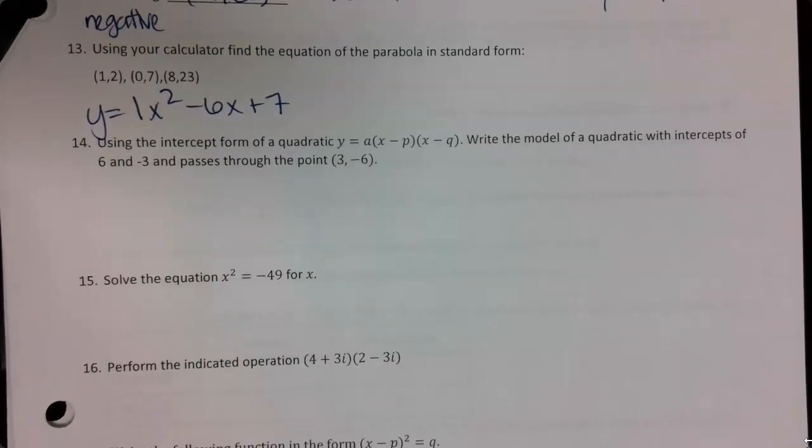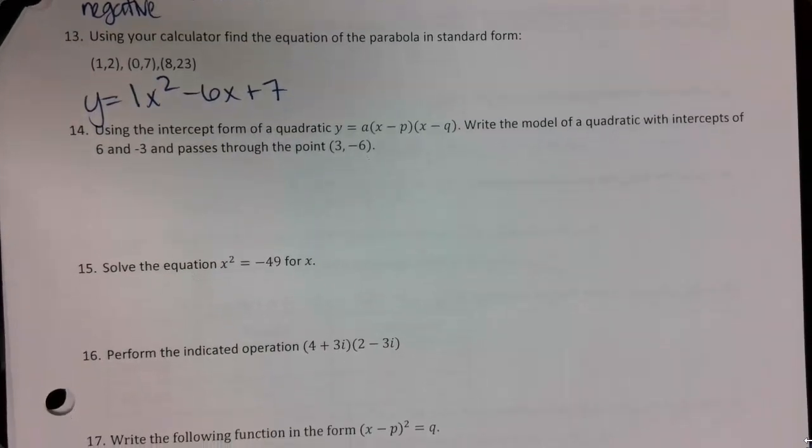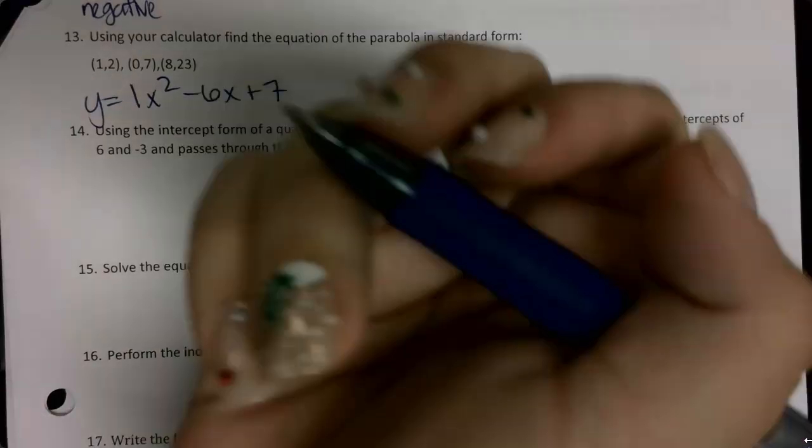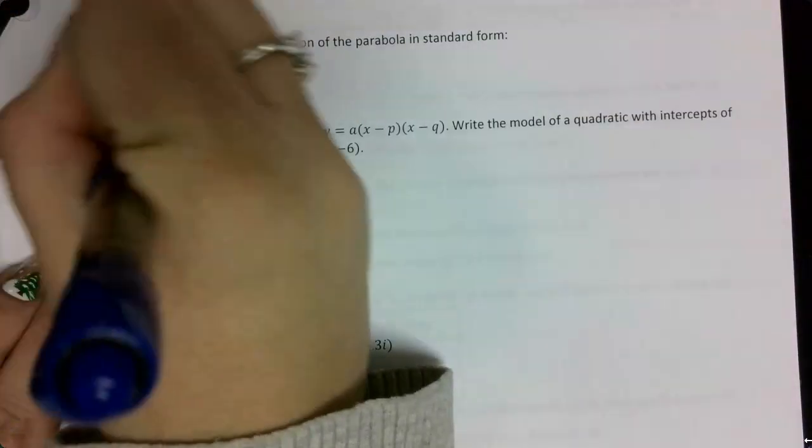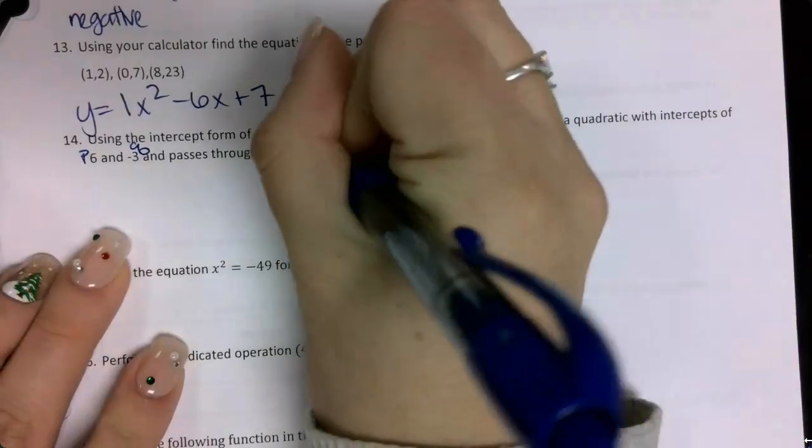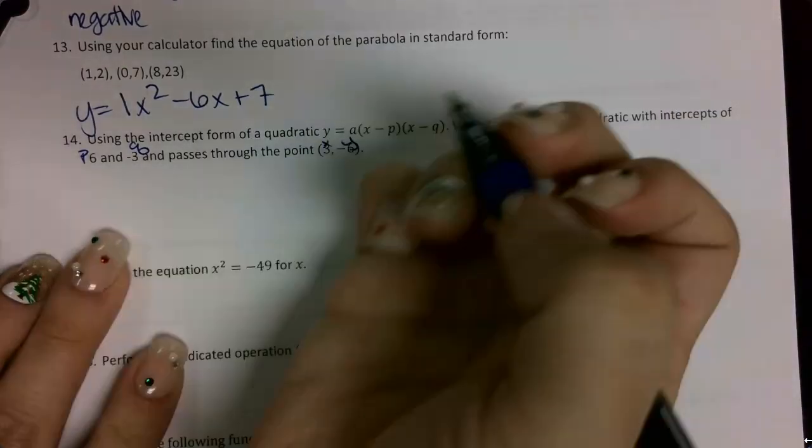Number 14 says using the intercept form of the quadratic y equals a times x minus p times x minus q, write a model of the quadratic with intercepts 6 and negative 3 and passing through the point 3, negative 6. So this is my p and q because it tells me those are my intercepts. This is my random point x and y.